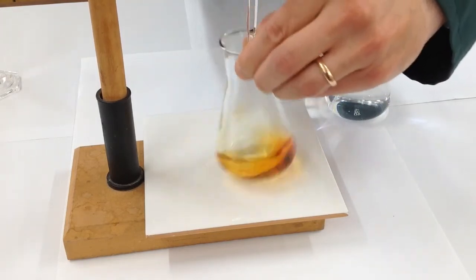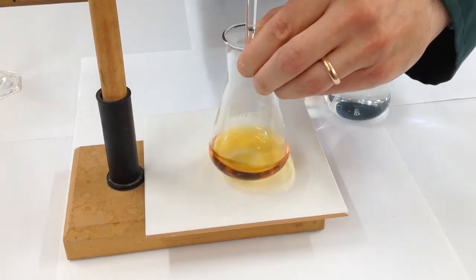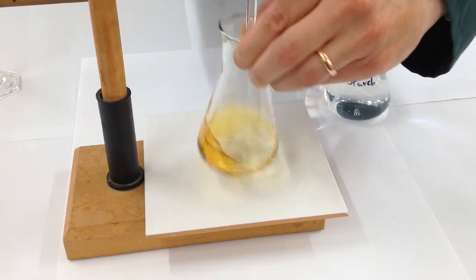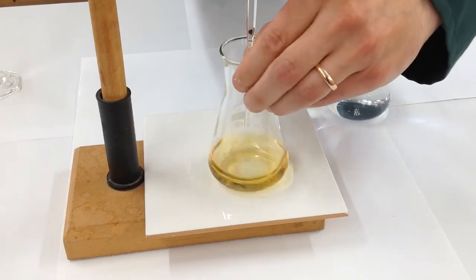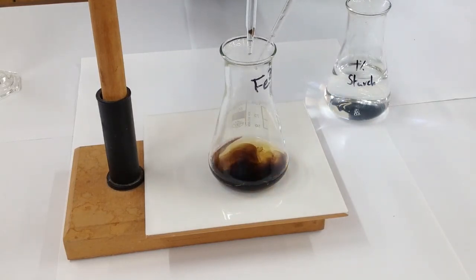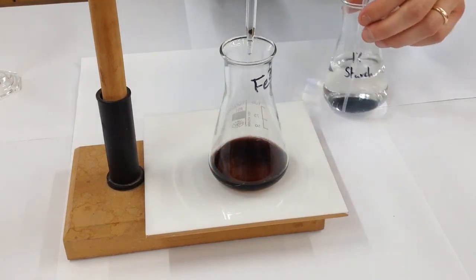Speed up a little, but don't want to overshoot. Just adding little drops. Okay. We're ready, I think, for starch. That pale straw colour. About a millilitre, a centimetre cubed of starch. And we get it going, the characteristic blue-black colour of that starch iodine complex.